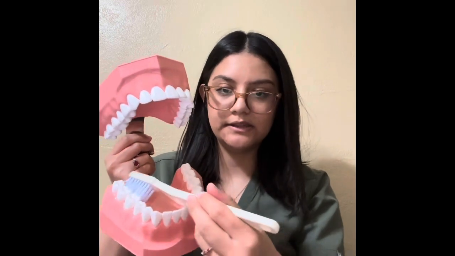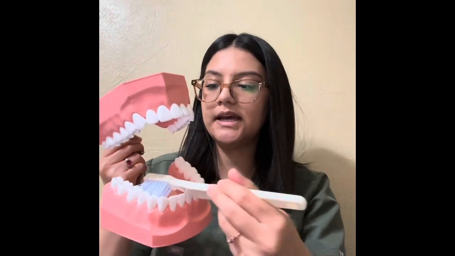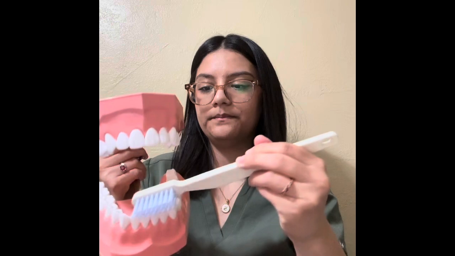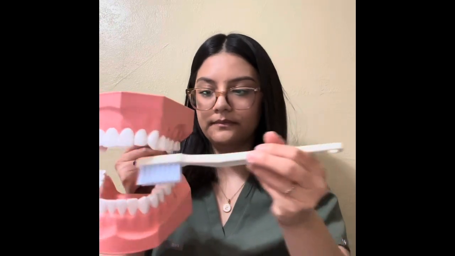We can go ahead and do the same thing, circular motions and then up. Okay, so now, Ms. Doe, I'm going to go ahead and give you this model, and I'm going to ask you to try the modified Bass technique and see how that works for you, okay?